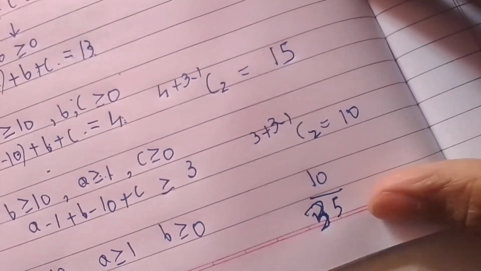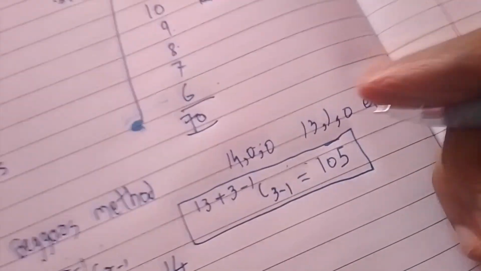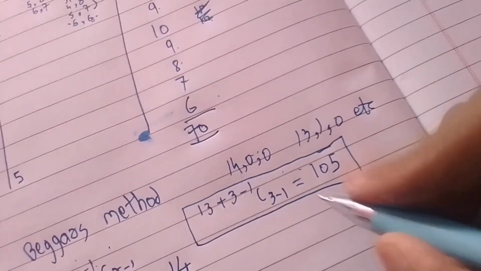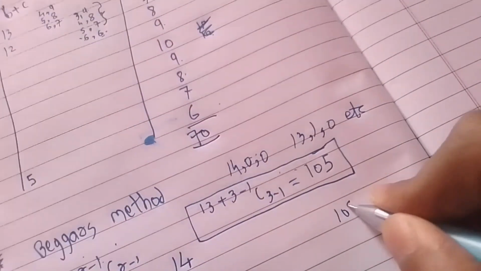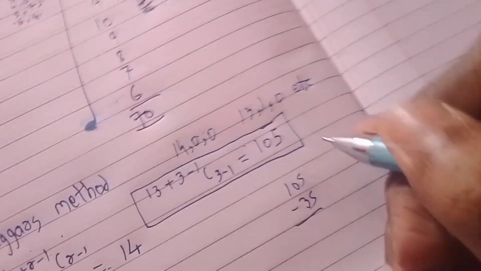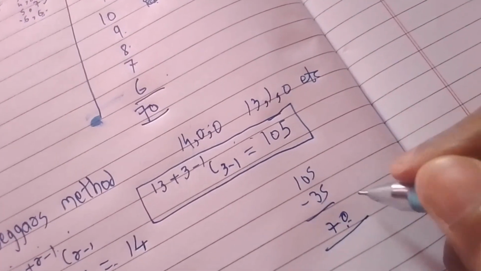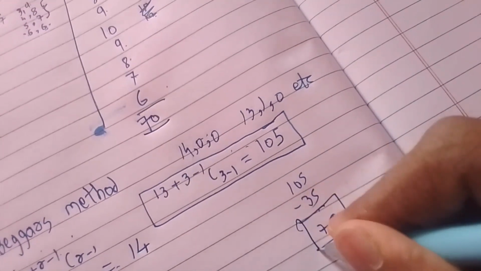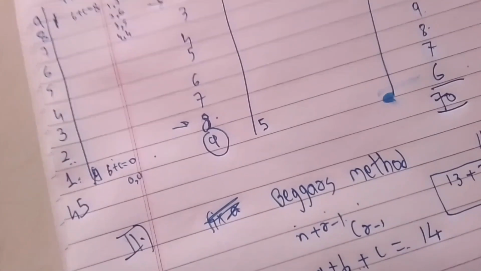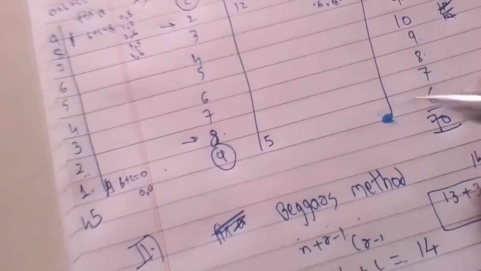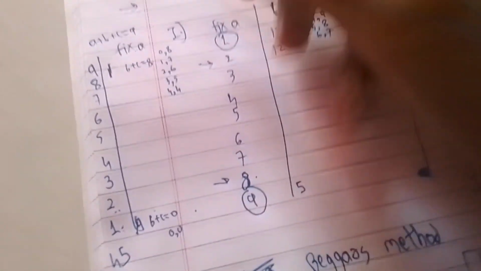So this is 35, and then here checking the answer, we have to subtract 35 cases from it, so it will be 70. This is the same answer as we got in the last case, right? And similarly, let me do it for this one too.